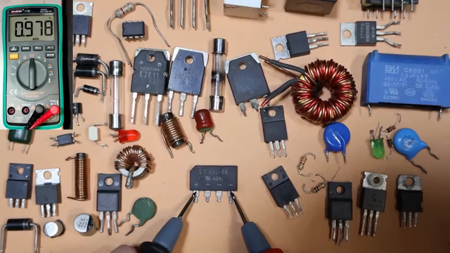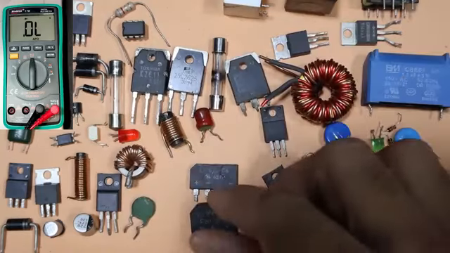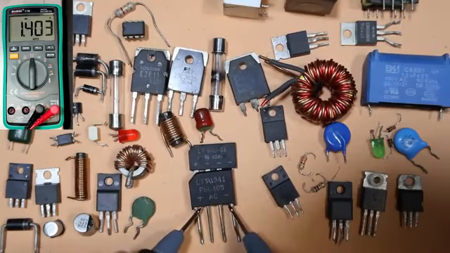Another very fast test for a bridge rectifier: you can just check between the positive terminal and the negative terminal. If you get a double drop voltage, as you can see, it means the bridge is good. Let's check this one also here. Do you see? Between the positive terminal and negative terminal, double drop voltage.